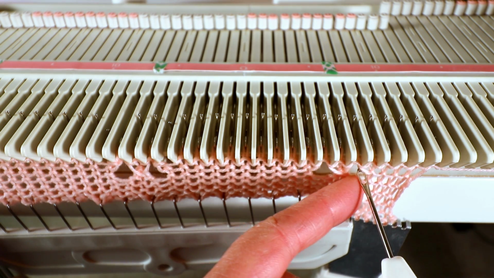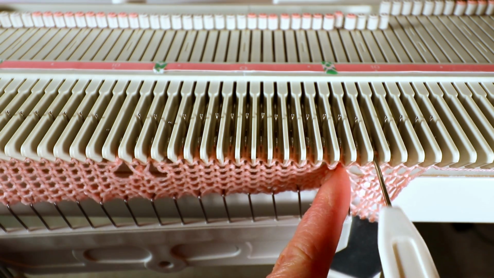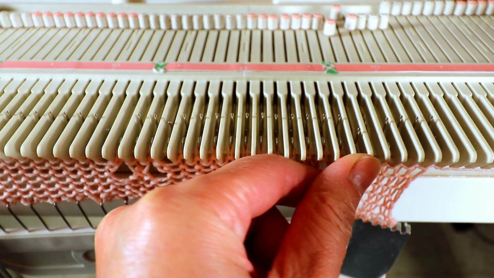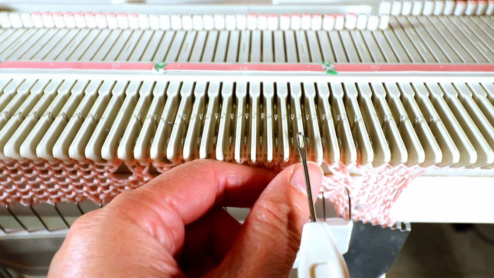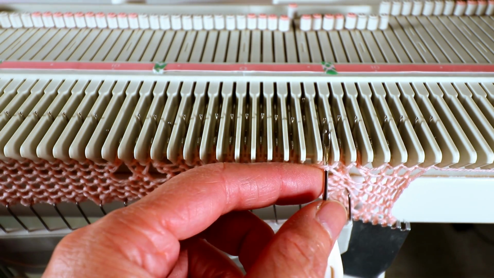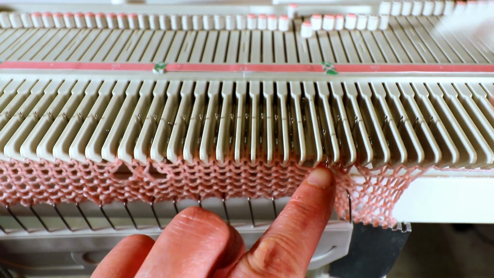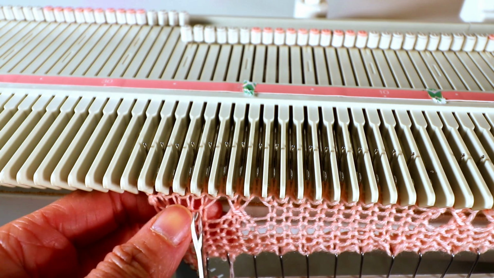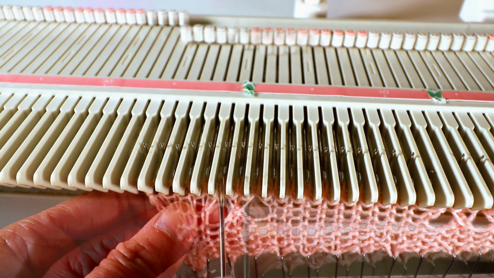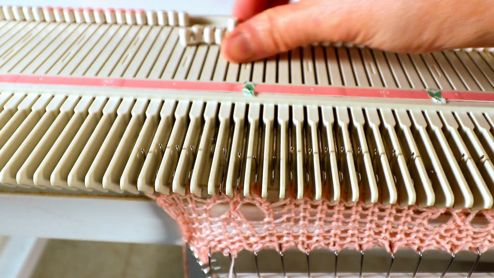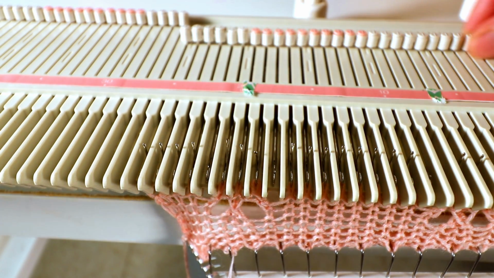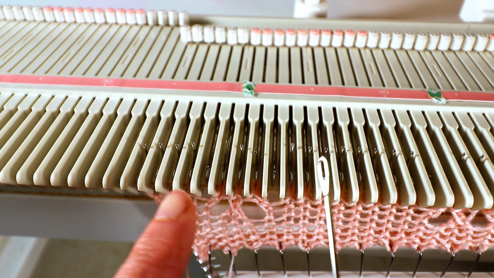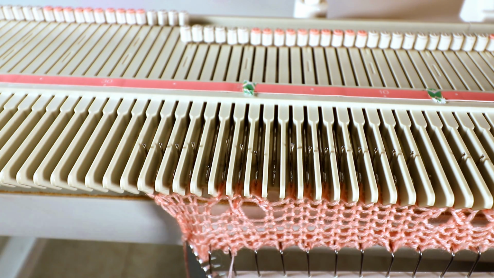We find the lace hole, the next stitch, and move it to the center. The next stitch, move to the next stitch. And we do the same on the left side. And move all needles back to B position. So we are creating a diamond pattern. All the lace stitch will create a diamond pattern.